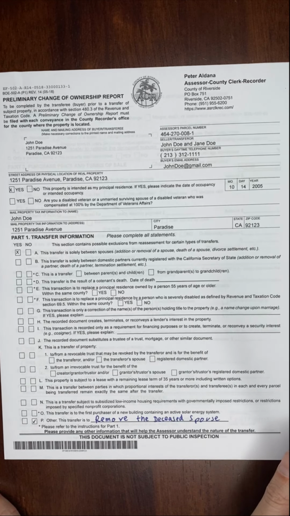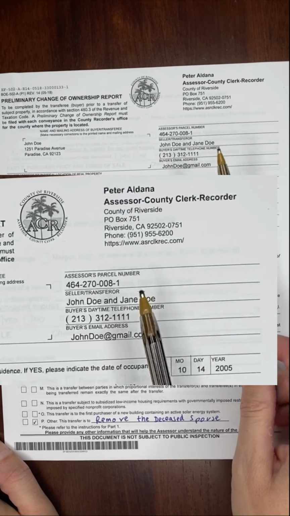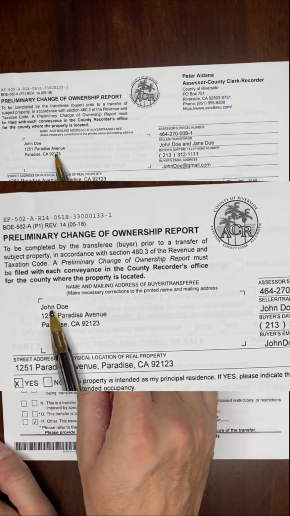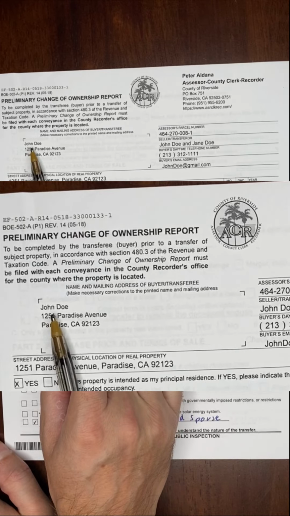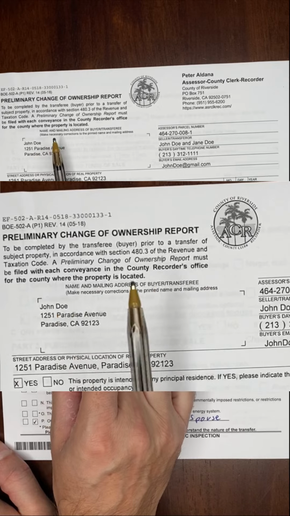In the meantime, one of the spouses died, so you want to remove this spouse. So in this situation, it would be, for example, Jane, because you see here it's John who is the surviving spouse that is named here.